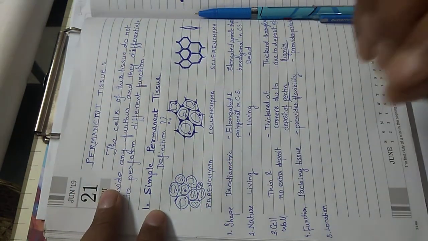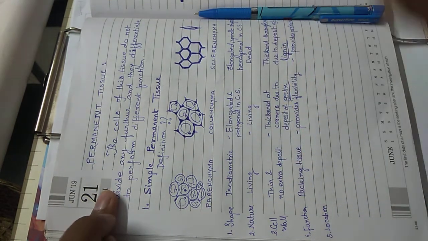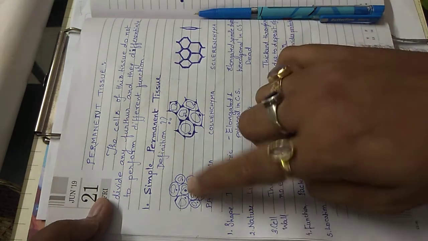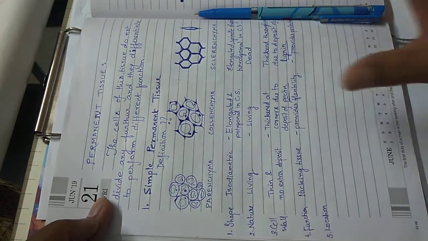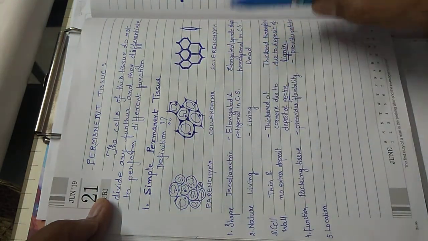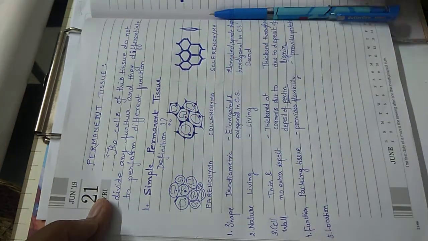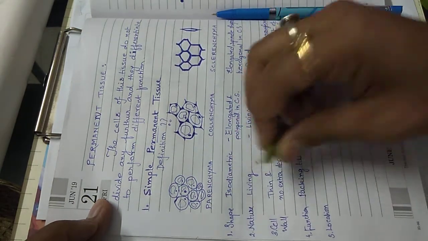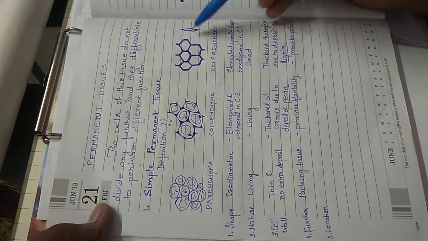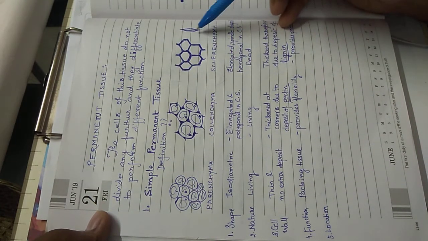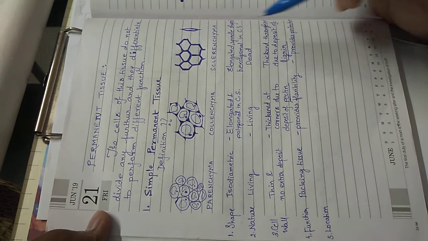Another way to understand: you have seen thermocol, and you have played by breaking thermocol. The small beads that come out from inside the thermocol, this tissue is like that. If you take a longitudinal section or a cross section, it will appear like that. Collenchyma cells are elongated, but in a cross section they appear polygonal in outline. Sclerenchyma cells in longitudinal section are long spindle shaped cells, but in cross section you'll find the cells are actually hexagonal in shape.